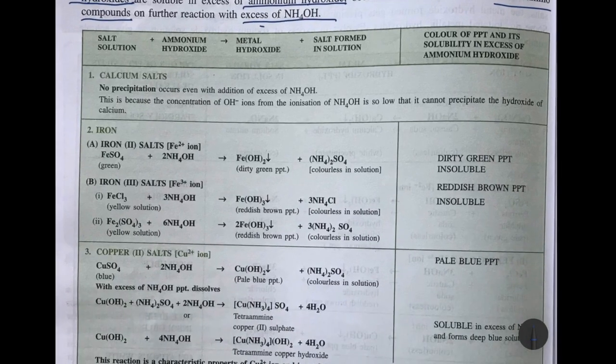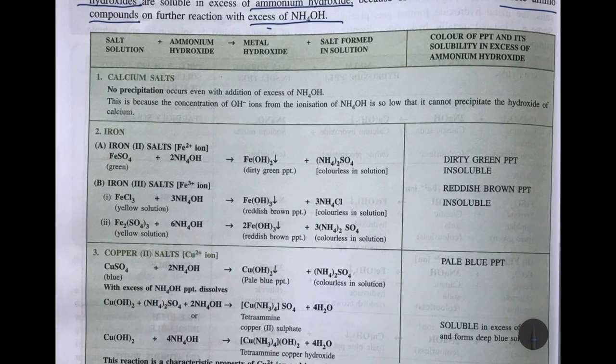Now, when we take any calcium salt and add ammonium hydroxide to it, you will see that no precipitation takes place even when excess of ammonium hydroxide is added. Why? Because the OH minus ions formed by the ionization of ammonium hydroxide are so few that they cannot precipitate the hydroxide of calcium.